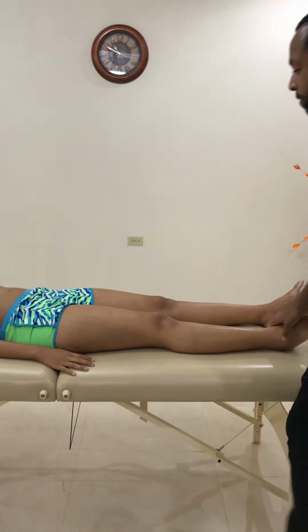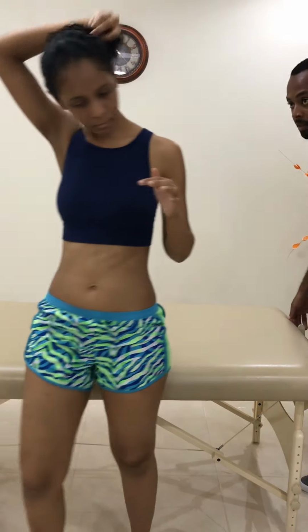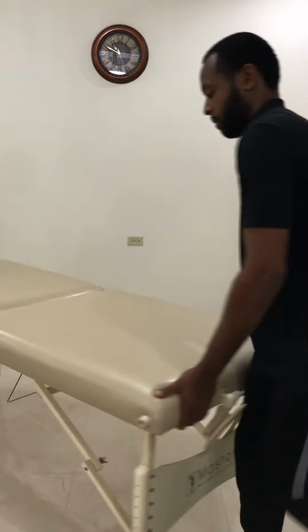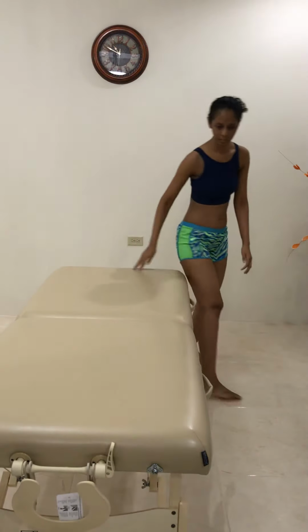Nice. Alright, stand up for me. We're going to change the position of the bed. Let's come and line it back for me.